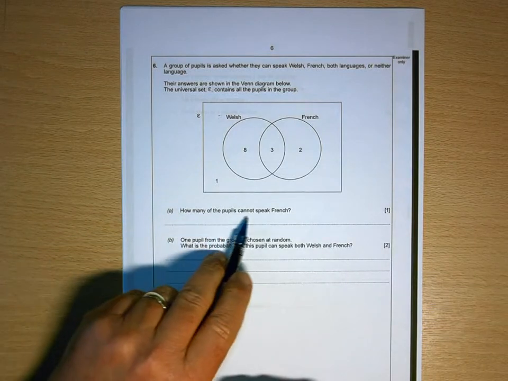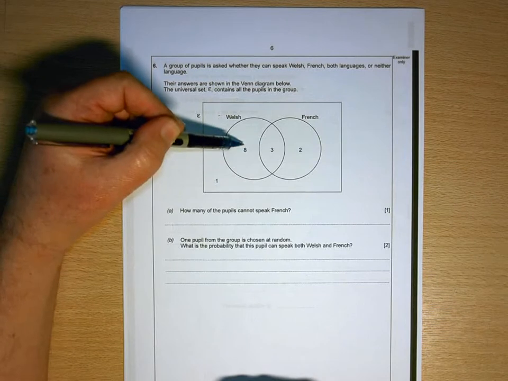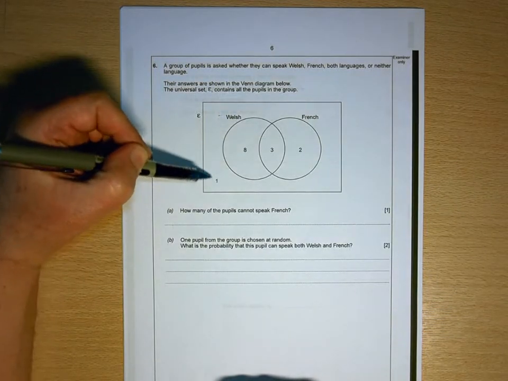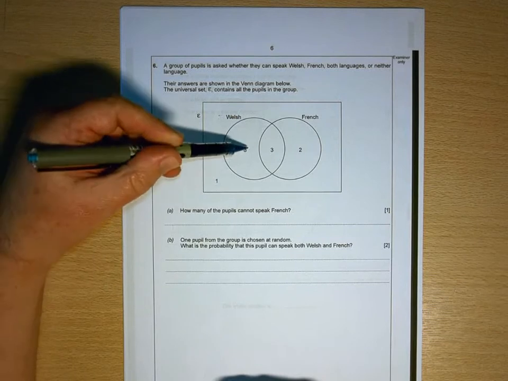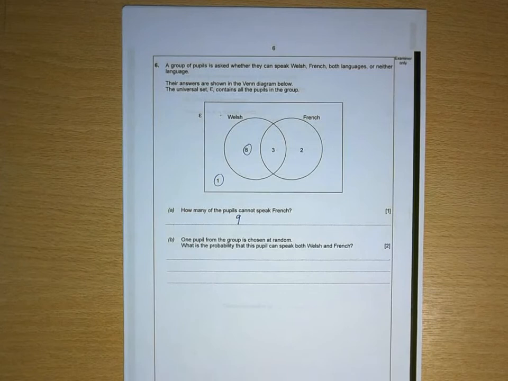So how many of the pupils cannot speak French? Well, those 8 can't speak French because they can only speak Welsh, and this 1 can't speak either. So those 2 different groups meet the criteria, they cannot speak French.